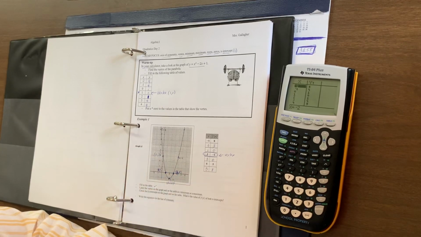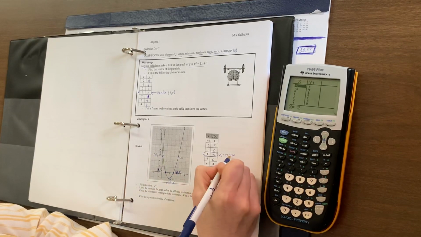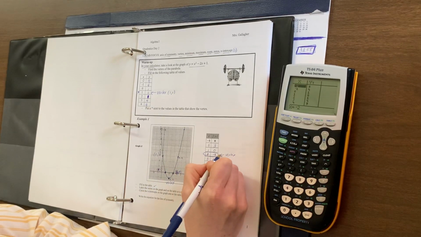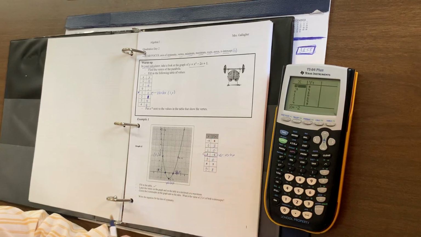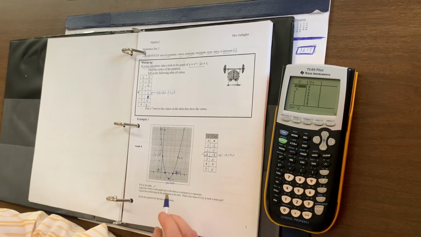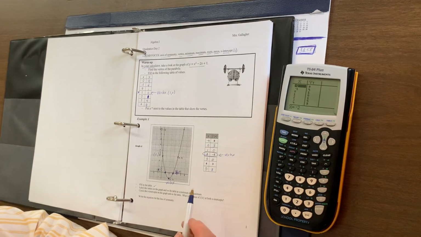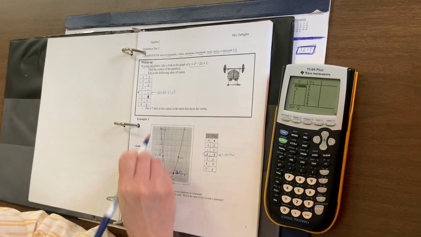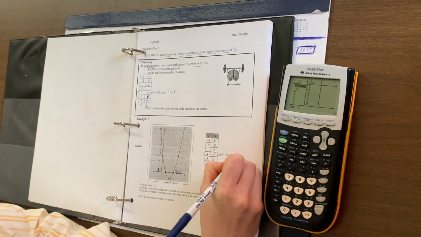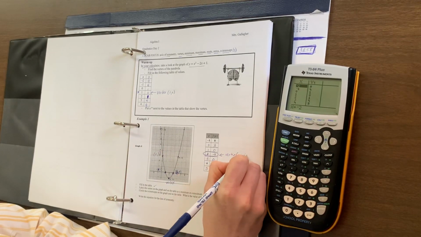Vertex, and on the table as a minimum or a maximum. So there's my vertex, and I knew that was going to be by itself. These have matches, these have matches, these have matches because of the symmetry of a parabola. So when I look at this vertex, I can see that this in fact is the lowest point of the parabola. So I'll label it as a minimum.